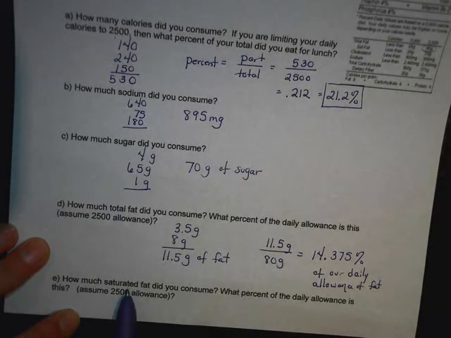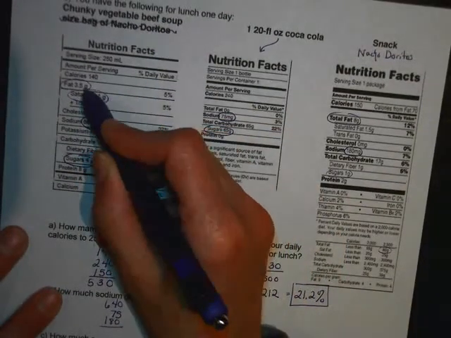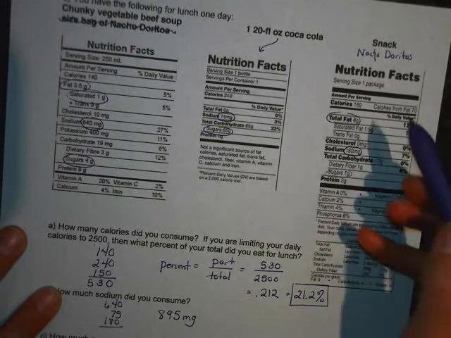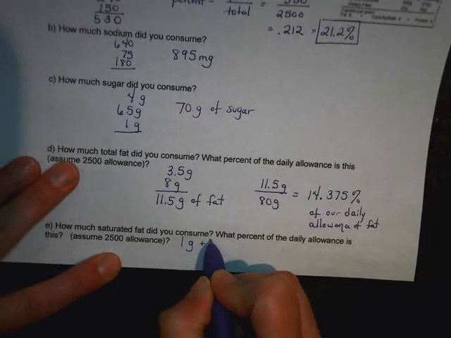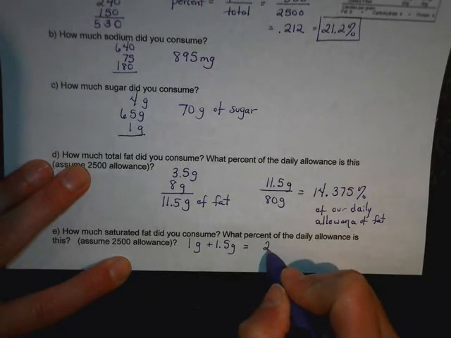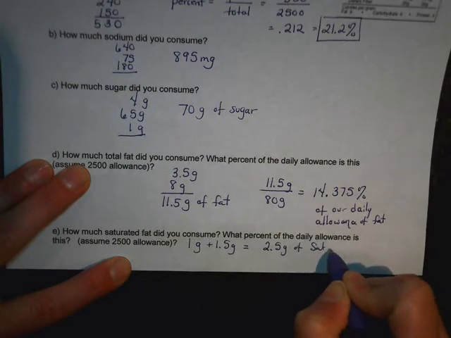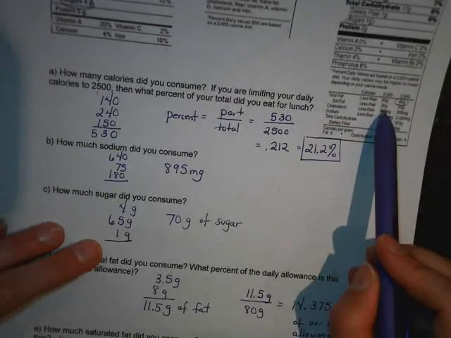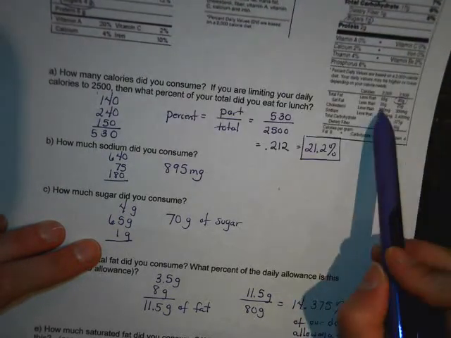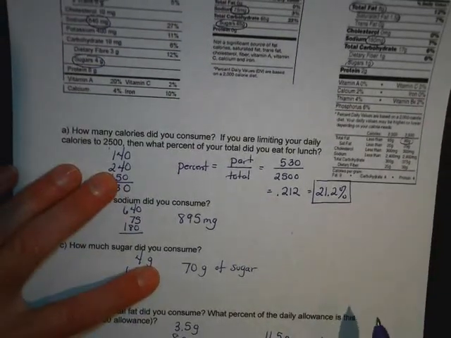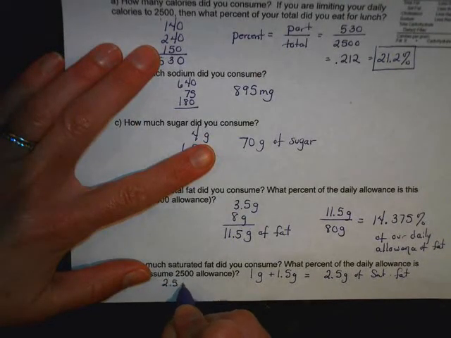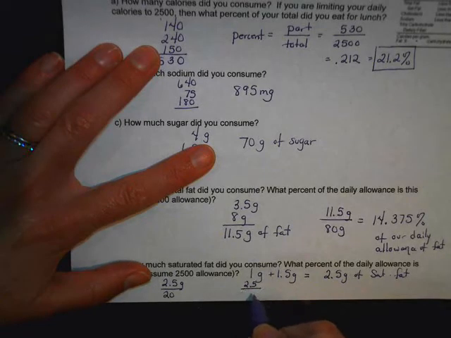How much saturated fat did you eat? Well, saturated fat looks like 1 gram. And then how much over here? Oh, and another 1.5 grams. Okay, so that's 2.5 grams. So 1 gram plus 1.5 grams. It looks like we consumed 2.5 grams of saturated fat. So let's compare the two. Well, it looks like I can't tell. This looks like it's 20, and that looks like it's 25. So if we were on a 2,000 calorie diet, that would be 2.5 grams out of 20 that was allowed. And if we're on a 2,500 calorie diet, it would be 2.5 grams out of 25. You're allowed a little bit more because you have more calories.